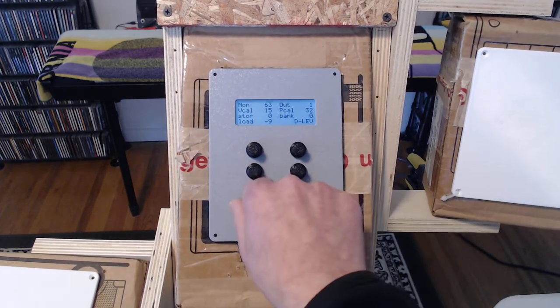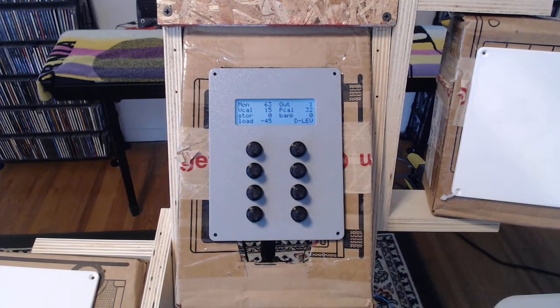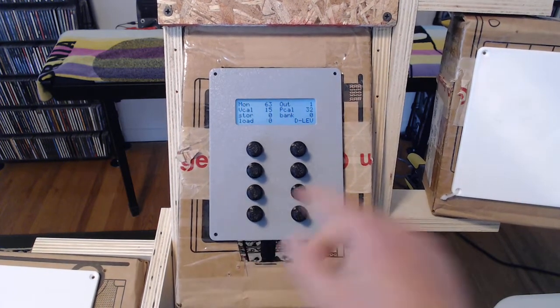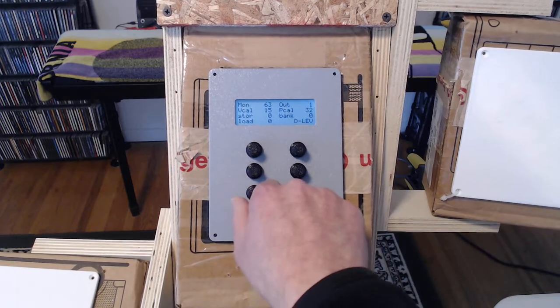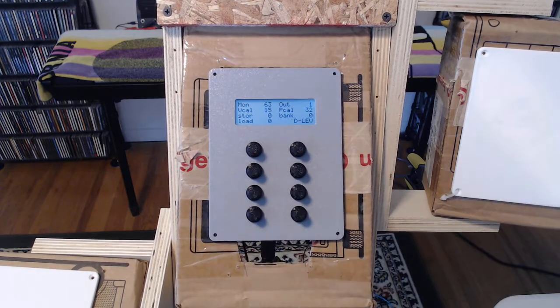But you can see that we can still load negative voices and play them, and we could certainly store them anywhere we want in the non-negative slots.